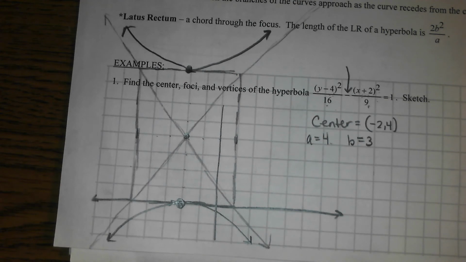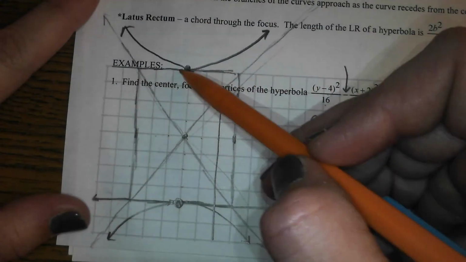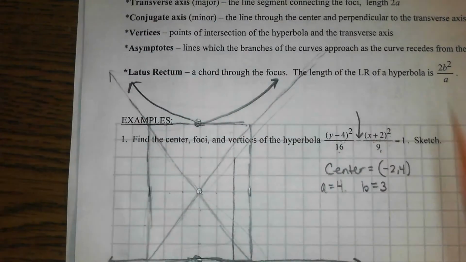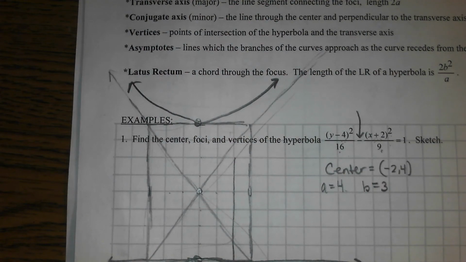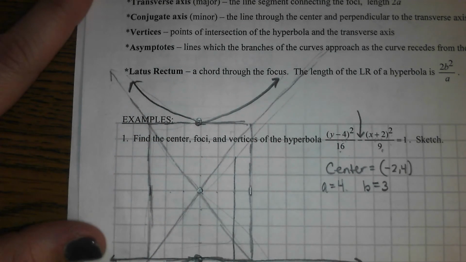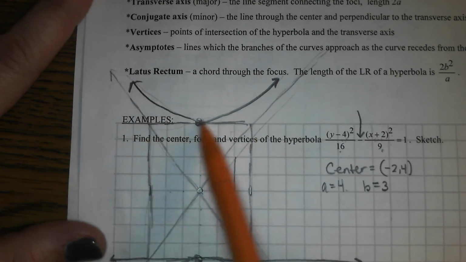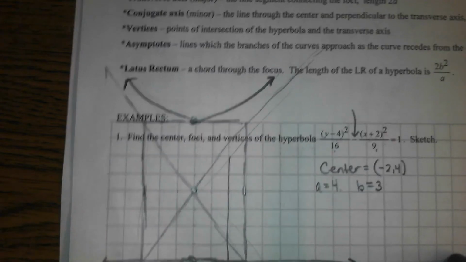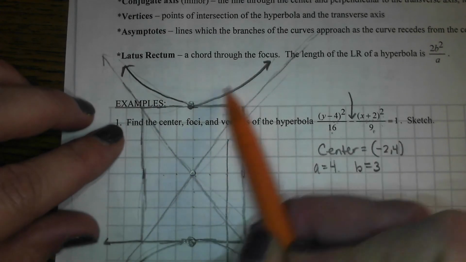This part is not really part of the graph itself. It's just a guide for how wide that hyperbola should be opening. The hyperbola itself is just this structure right here. Once you get the vertex, you just draw it.